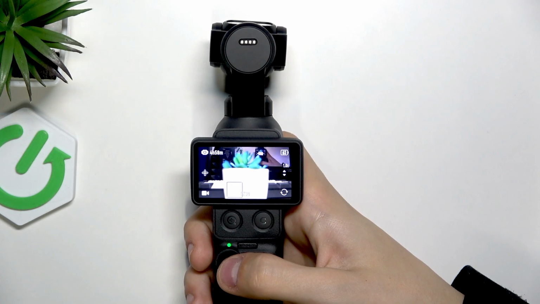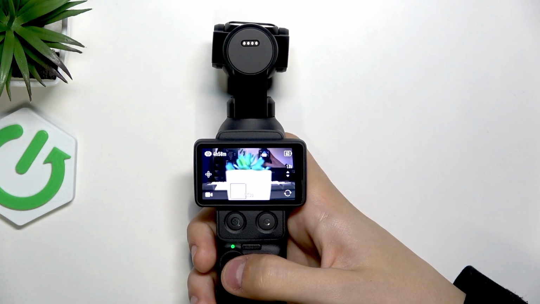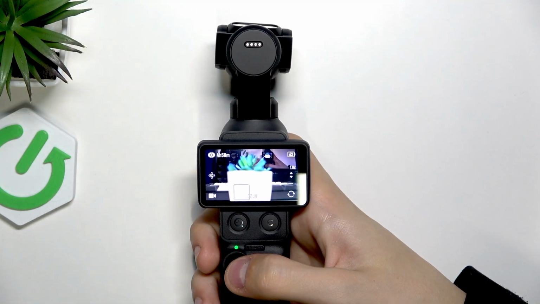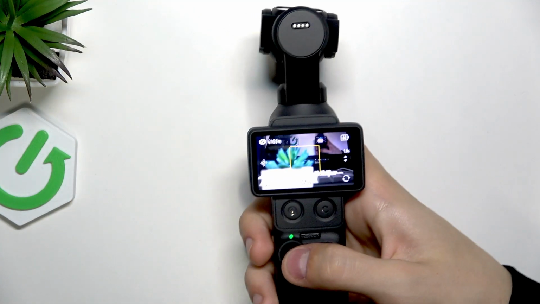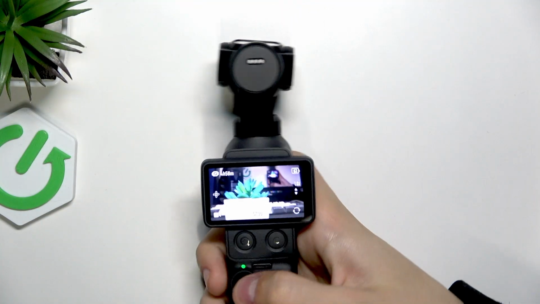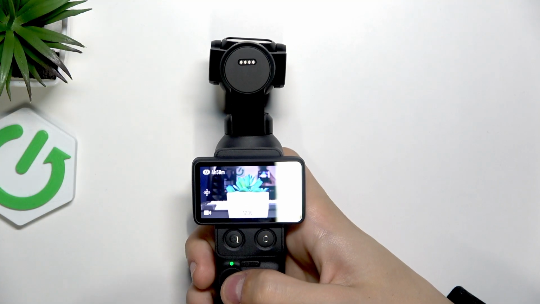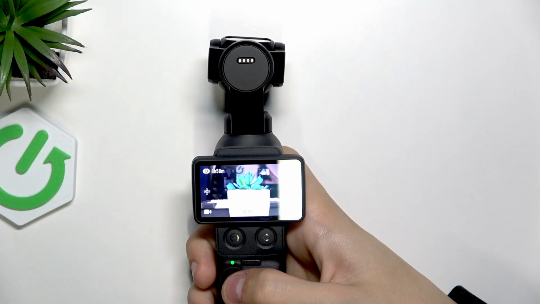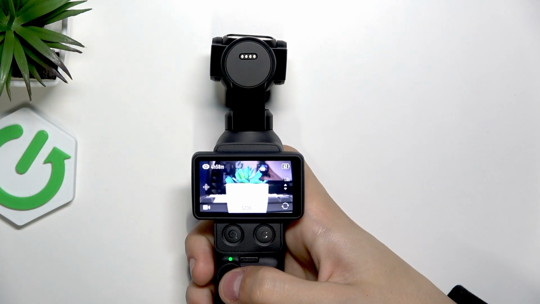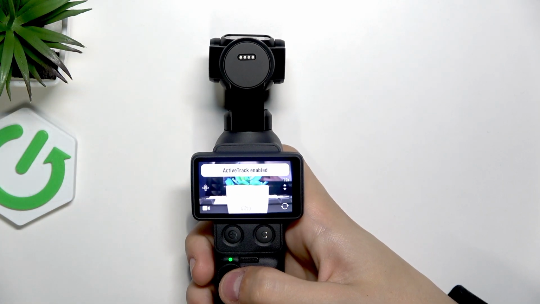So ActiveTrack is a feature that allows you to lock onto a subject, and the camera will follow the subject no matter how you twist it or turn it. So to use it, all we need is the subject in our viewfinder or the live view, like that. And all we need to do is just double tap on it like that.